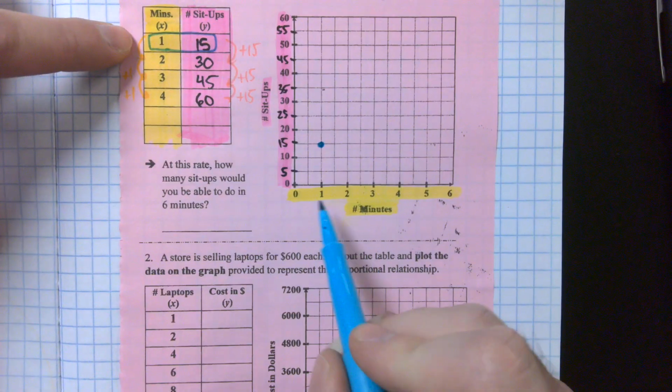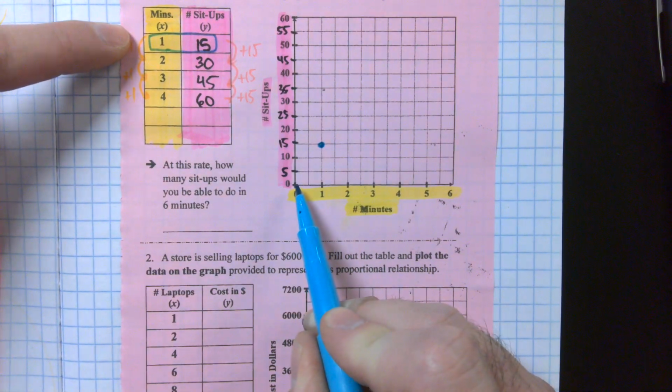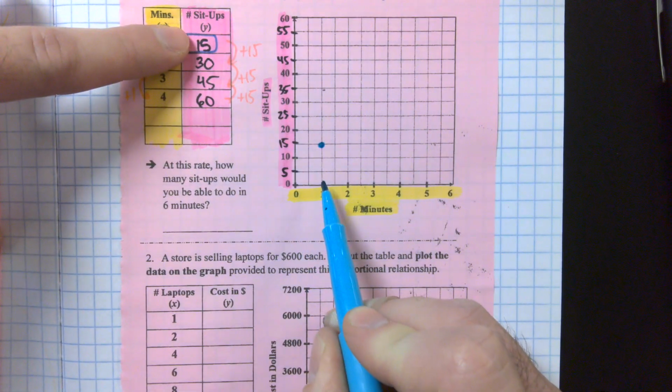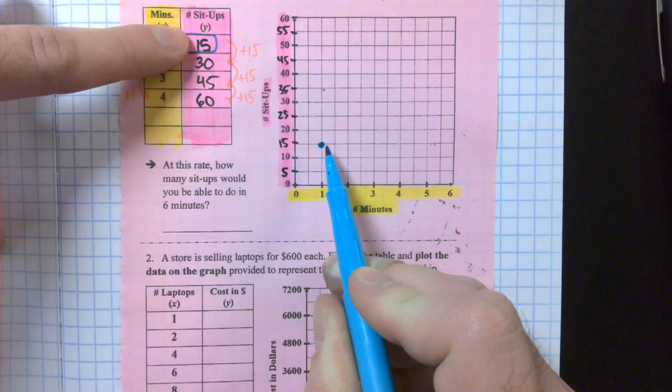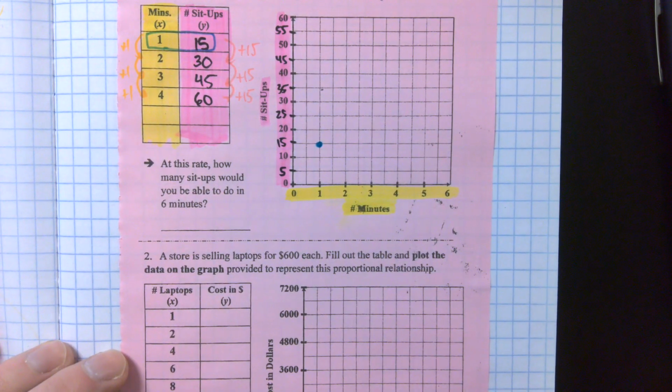I'm going to show you again. If I start at the origin, I go over to 1 minute. I go up to 15 sit-ups. And I make that dot right there. There's my first point.